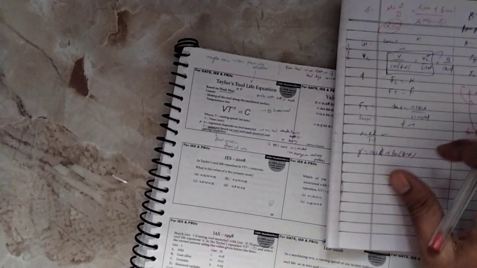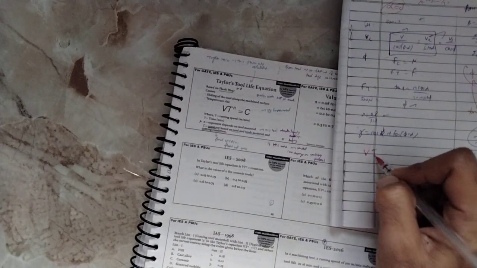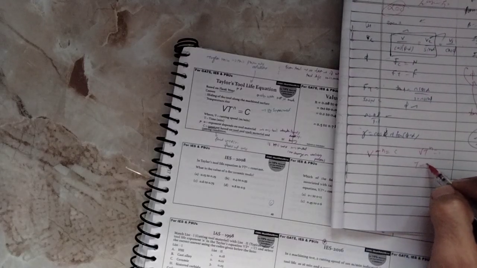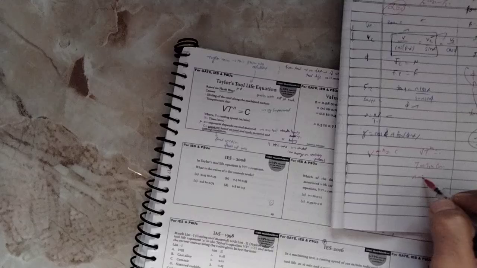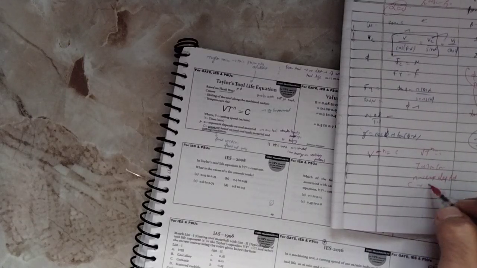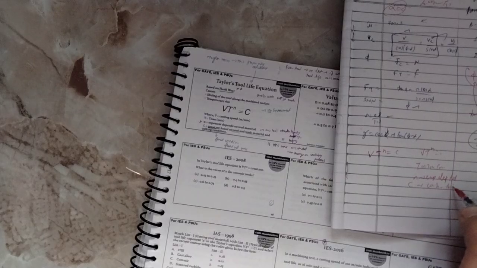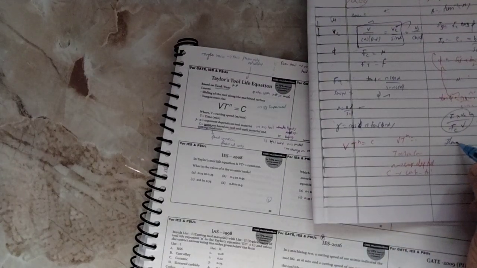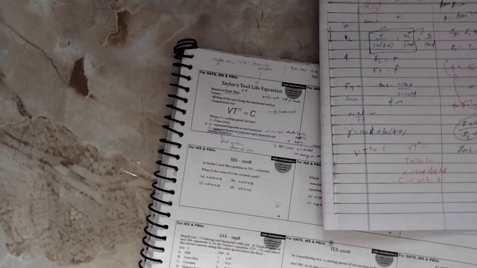Before going to this, I just wanted to tell you this. You can see Taylor's tool life equation. This is the most important. Velocity times T to the power n equals a constant. T is time in minutes, n is an exponent that depends on the tool material, and they will give it in the question. C is a constant based on tool and work material and cutting conditions. Taylor's tool life equation is entirely based on flank wear.